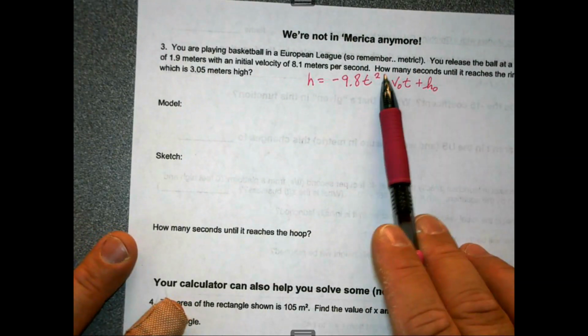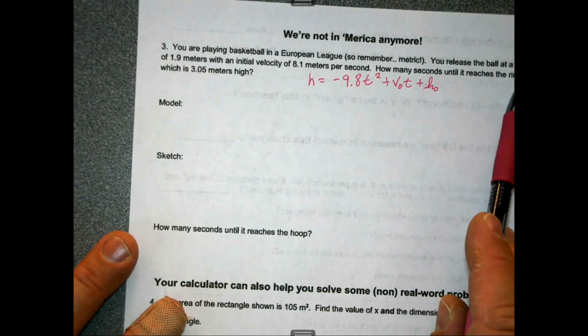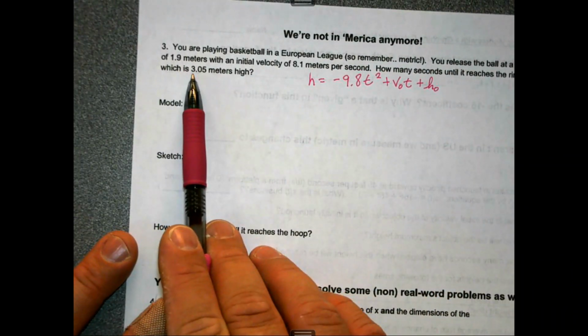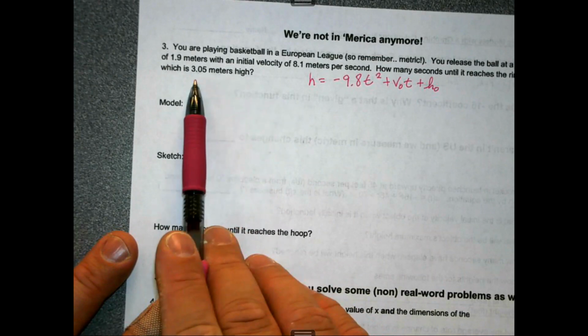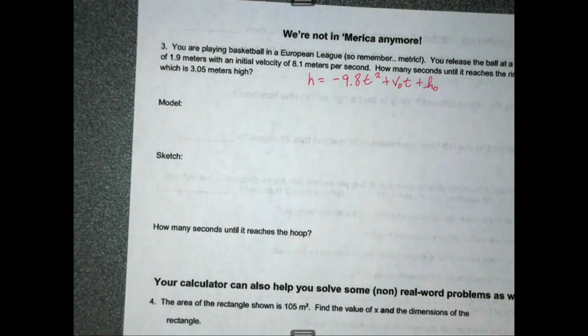How many seconds until it reaches the rim, which is about 3 meters high, or about 9 feet high? By the way, this is a real problem that Mrs. Abruzzo and Mrs. Meyer made up. Because Mrs. Meyer is a basketball coach, she actually helped make this problem up.